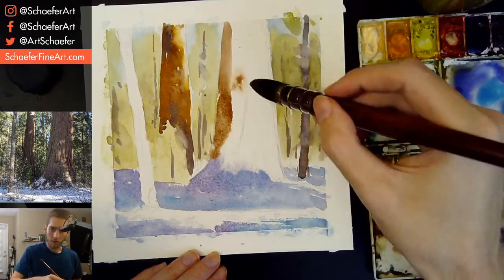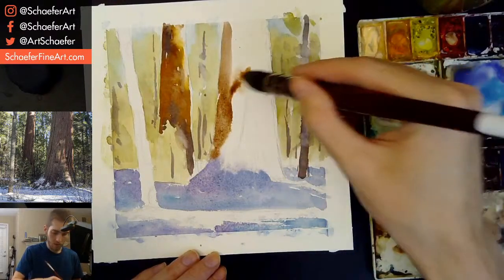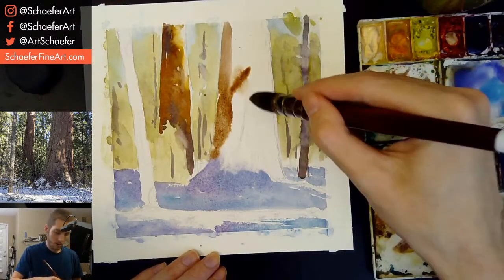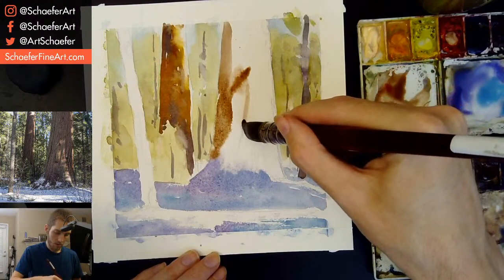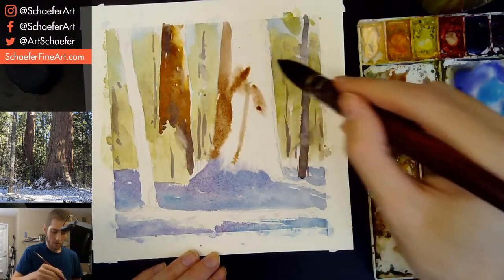So I gotta be careful here because there's some light here that I want to capture. I might have already ruined it. But I'm trying not to.